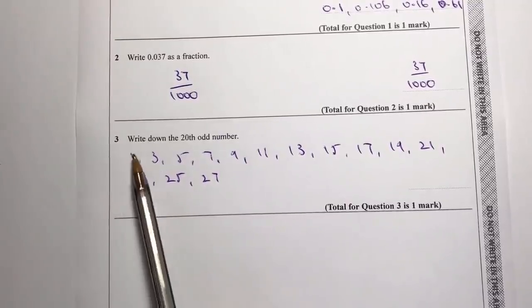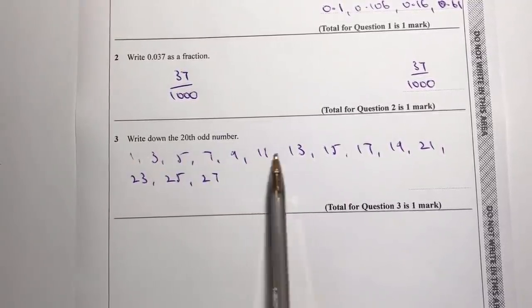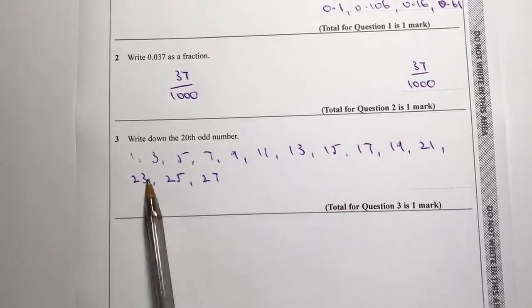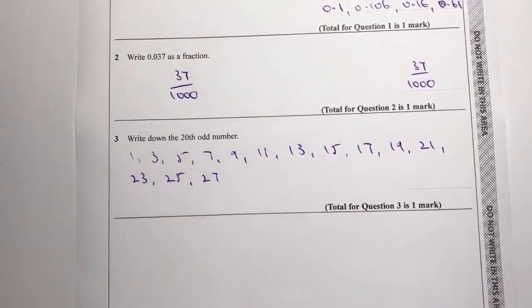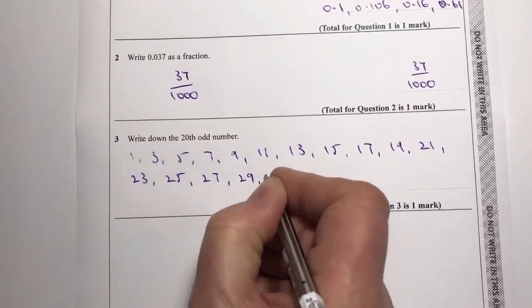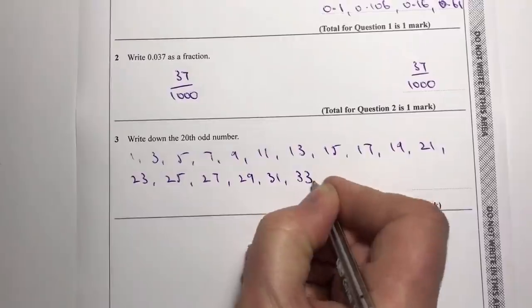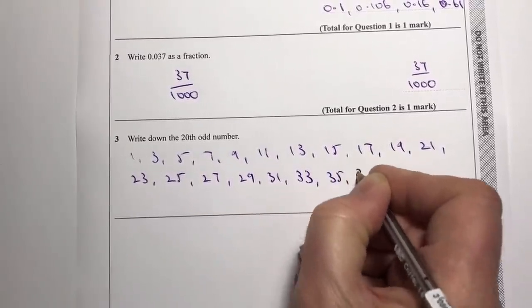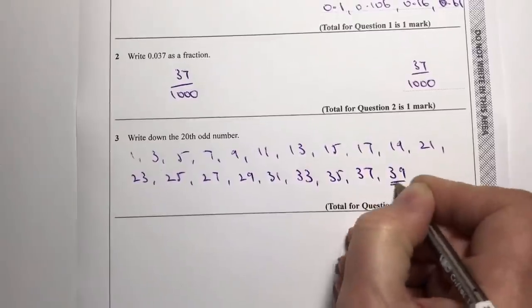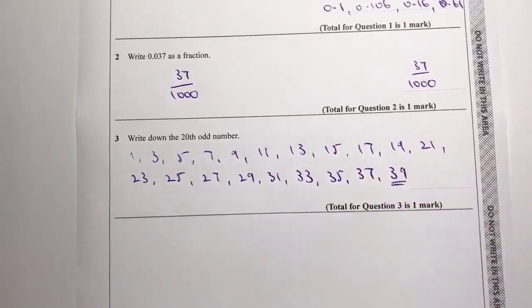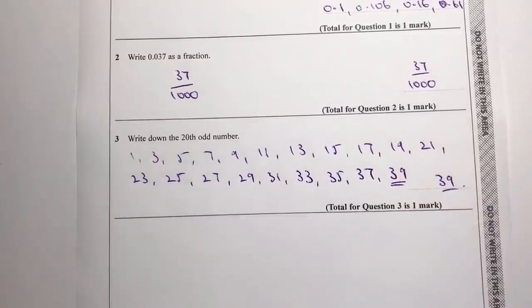So far we've got first, second, third, fourth, 5, 6, 7, 8, 9, 10, 11, 12, 13, 14. Okay, well that's going to be 15, 16, 17, 18, 19, 20th. So actually the 20th odd number is going to be 39. There are ways in which you can do that, but frankly that's the easiest way of doing it, is just write down each of these. Now hopefully you've been able to have a go at all of those questions, and that should give you 3 marks and you're off to a really good start.